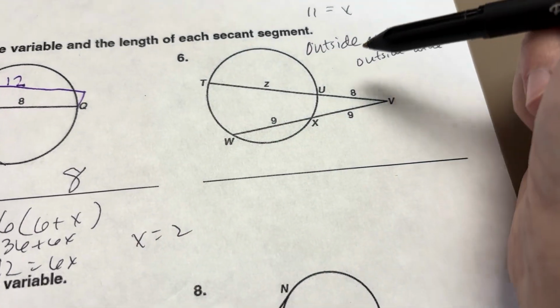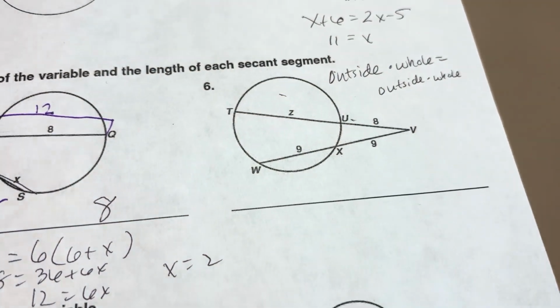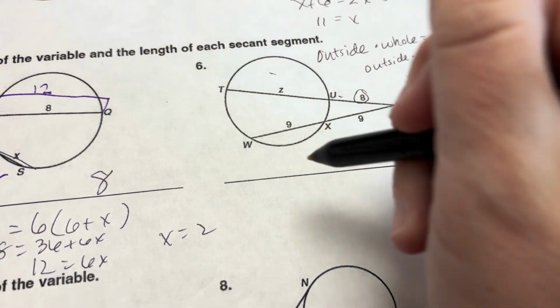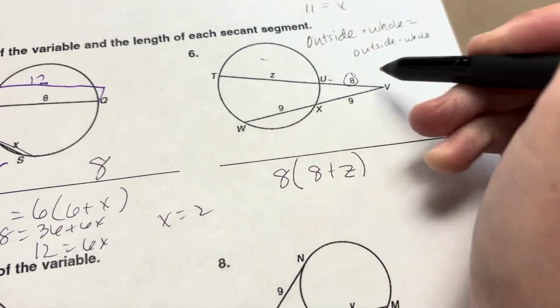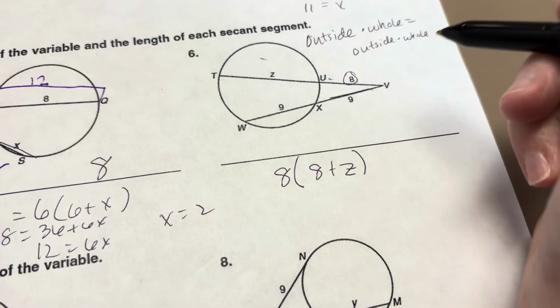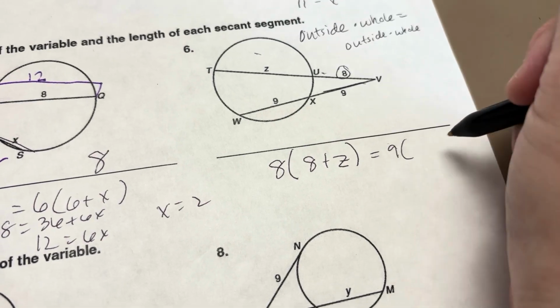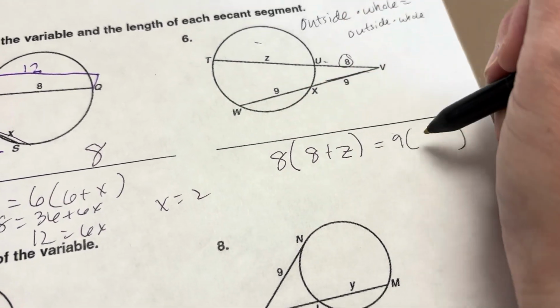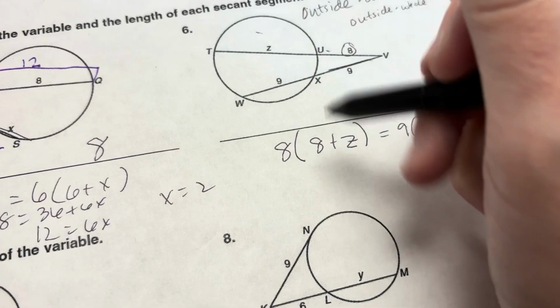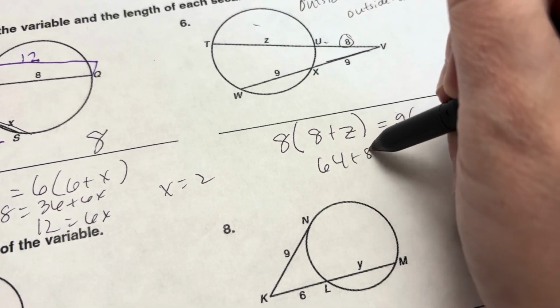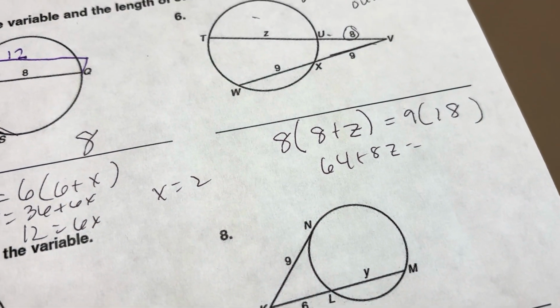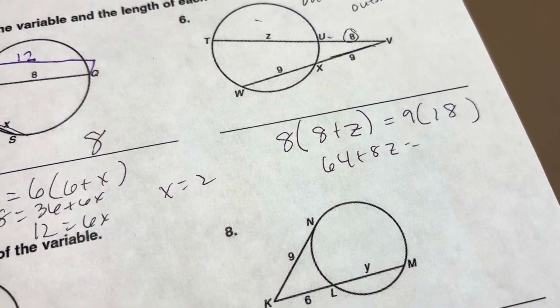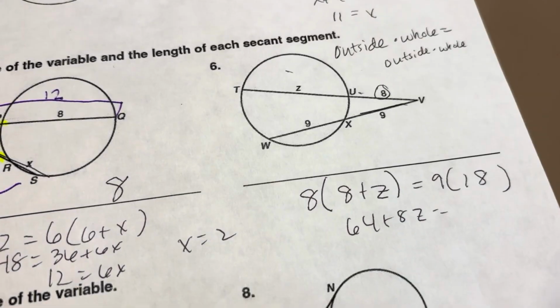On the next one, if I'm doing outside times the whole, I have 8 as my outside piece, so that's the outside. The whole would be 8 plus z because that's the whole thing. Down here, I have 9 as the outside piece, so equals 9 times. You can write 9 plus 9 if you want, but I'm just going to write it as 18. Over here, I distribute 64 plus 8z. Over here, 9 times 18 is 162.